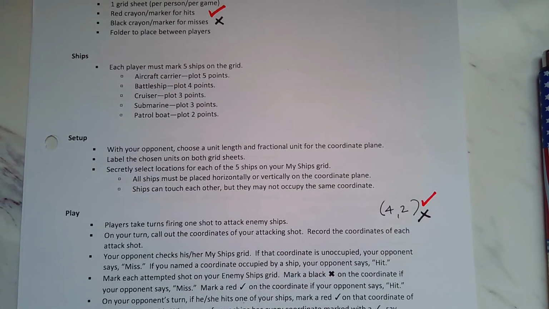On your opponent's turn, if he or she hits one of your ships, mark a red check on the coordinate of your My Ships grid. When one of your ships has every coordinate marked with a check, say, you've sunk my battleship, or you've sunk my aircraft carrier. That's how you play the game.